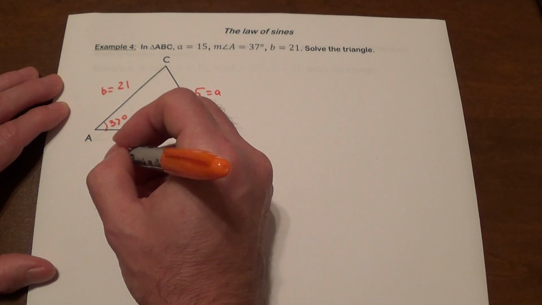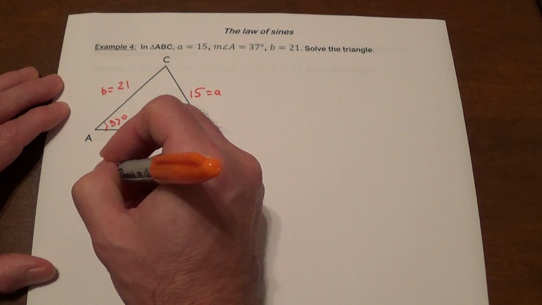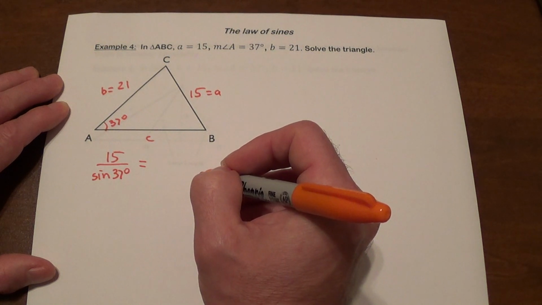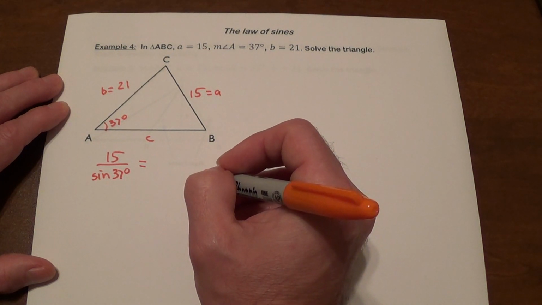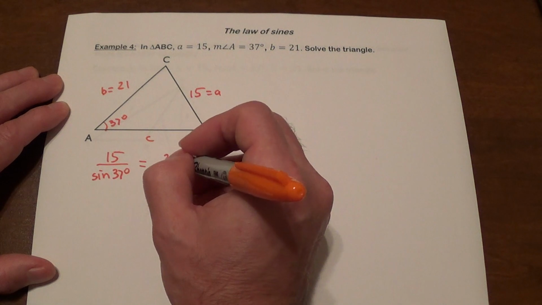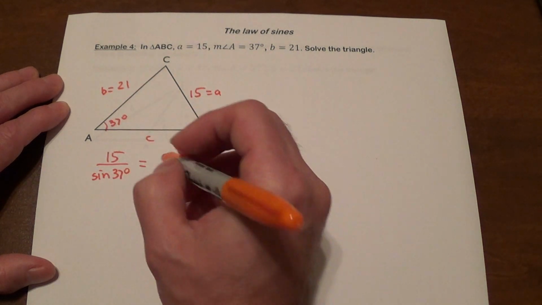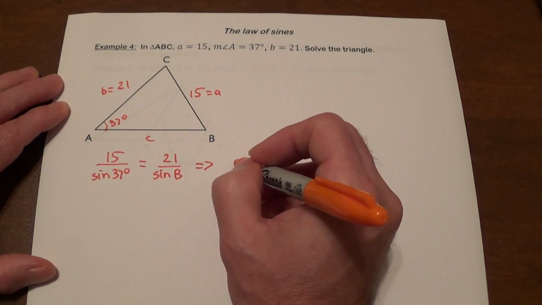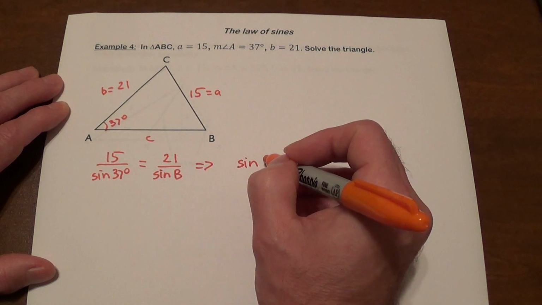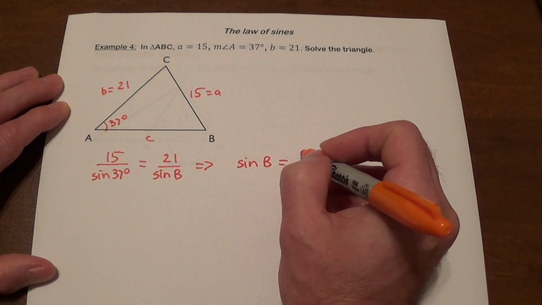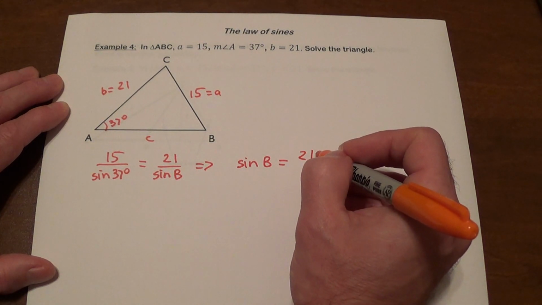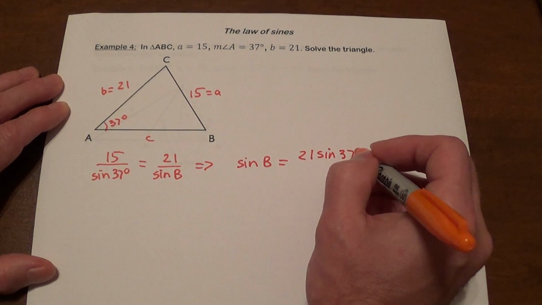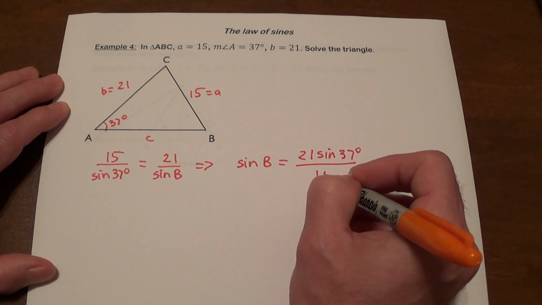So we're using 15 divided by sine 37 degrees equals, and then let's try to find angle B. So we can do 21, which is side B, divided by sine B. From here, by doing simple math, you can figure out that sine of angle B is going to be 21 times sine 37 degrees divided by 15.